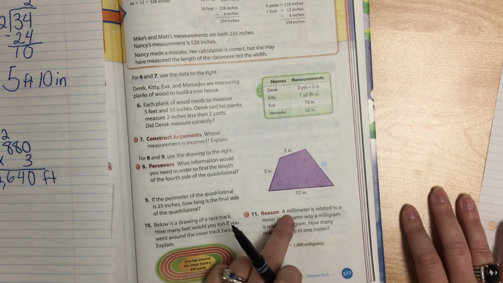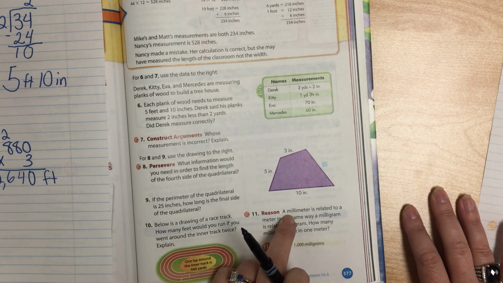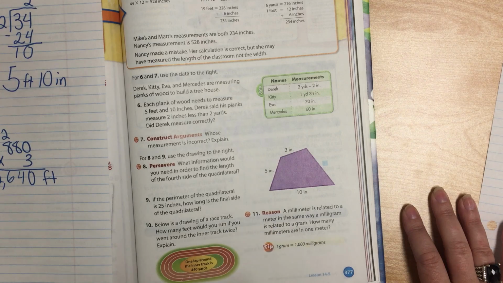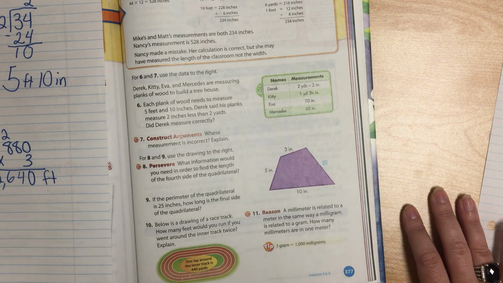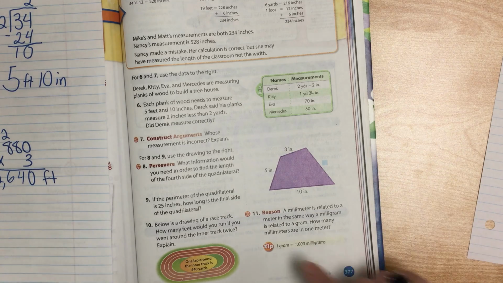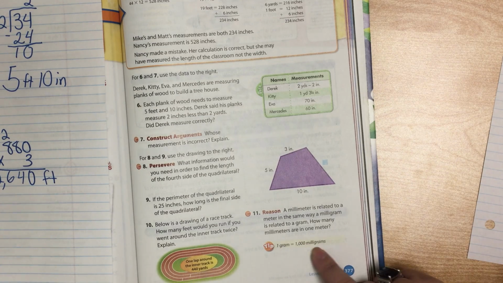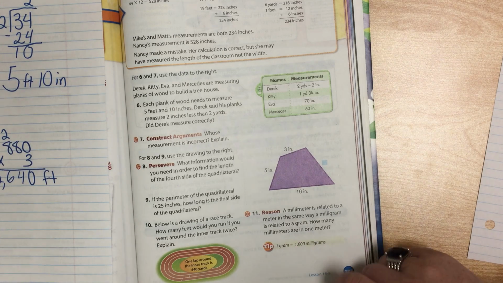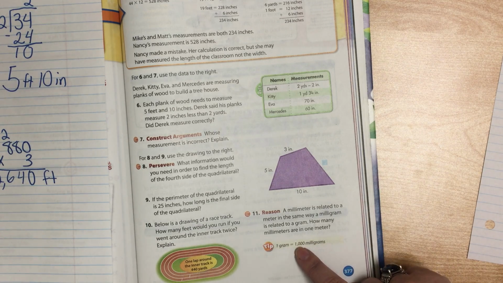Okay, and the last one, this is going to lead us into our next lesson. A millimeter is related to a meter in the same way a milligram is related to a gram. How many millimeters are in 1 meter? 1 gram is 1,000 milligrams. So 1 meter would be 1,000 millimeters.